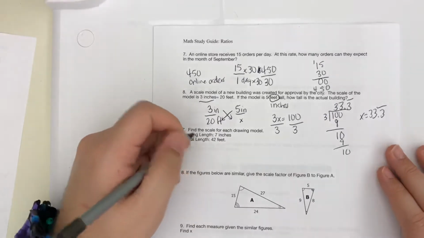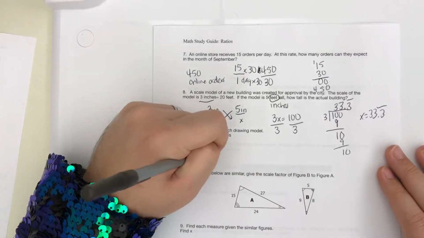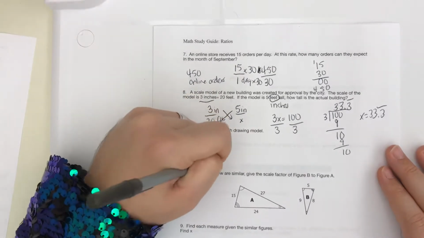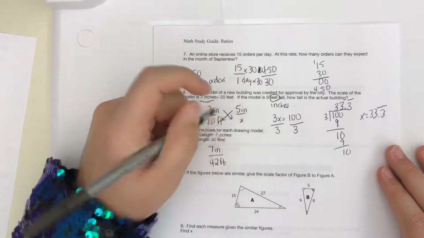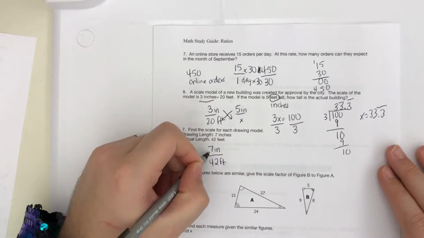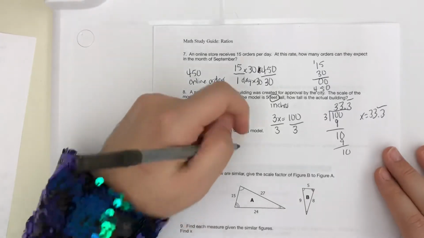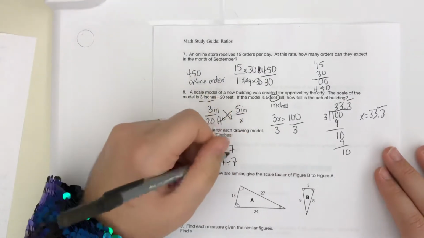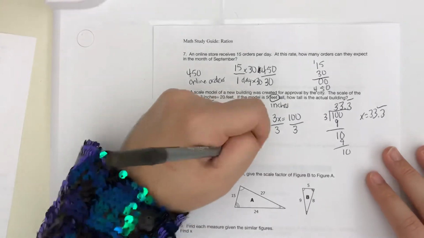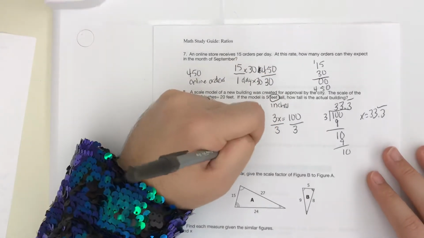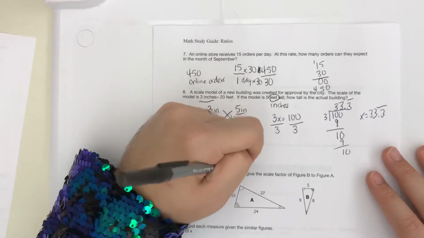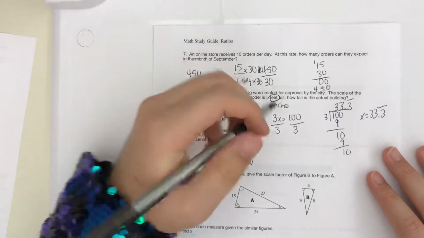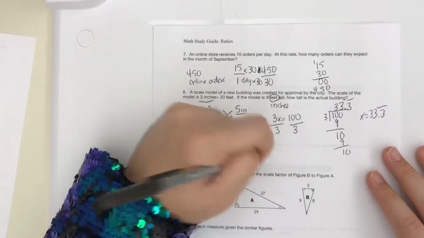Find the scale for each drawing model. For this one, I'm going to write 7 inches over 42. And for this problem, I want the top number to be a 1. So I need to divide by 7 to both numbers. I'm going to divide by 7 up here and divide by 7 up here, because what I do to the top, I also do to the bottom. 7 divided by 7 is 1. 42 divided by 7 is 6. So it's 1 inch to 6 feet. That is our scale.